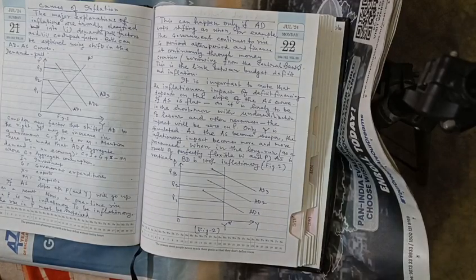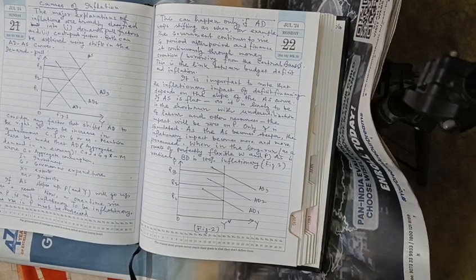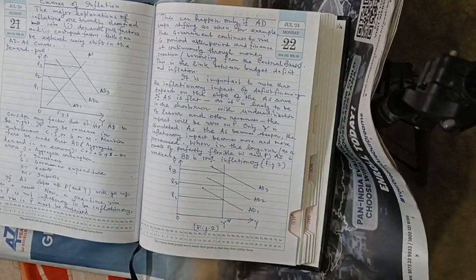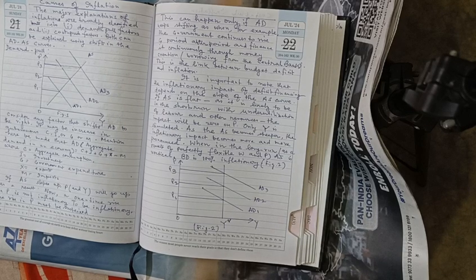Causes of inflation. The major explanations of inflation are broadly classified into demand pull factors and two cost push factors. Both can be explained using shifts in the AD-AS curve. Demand pull.